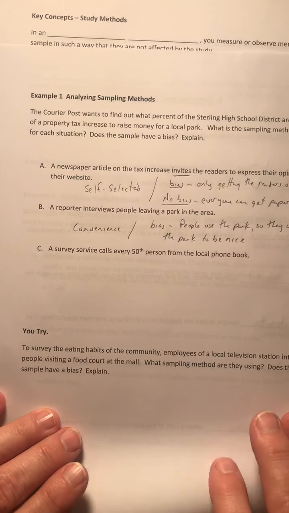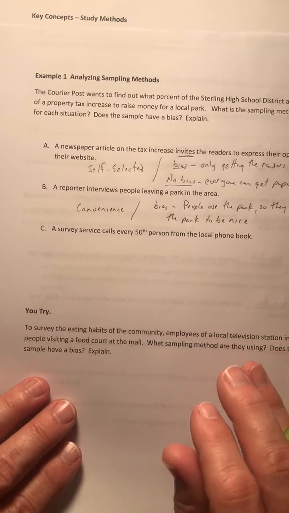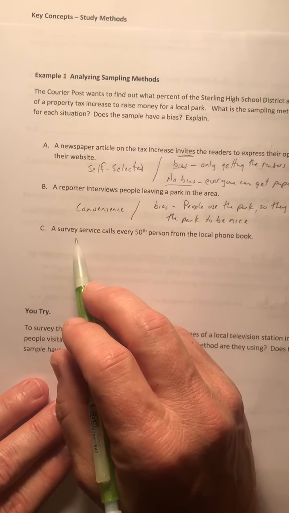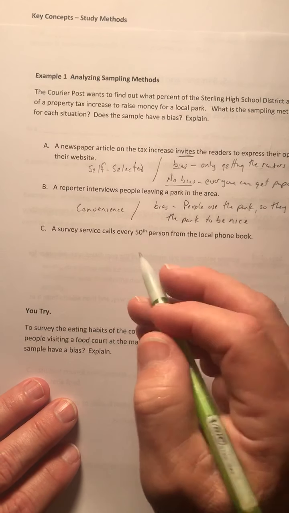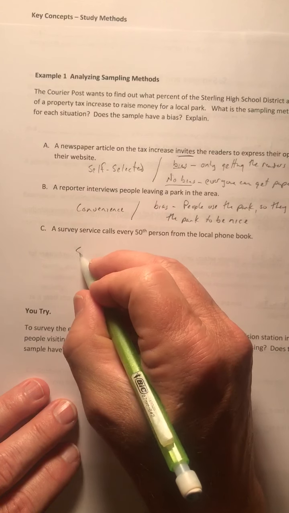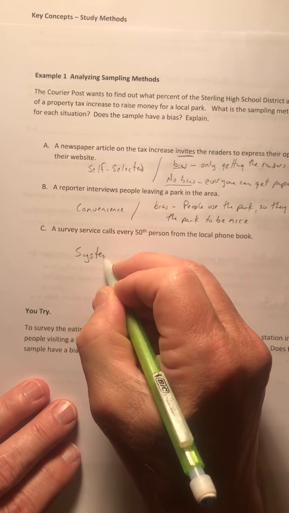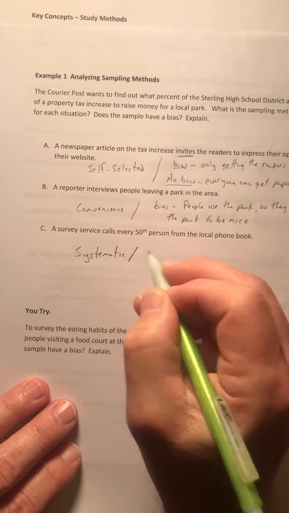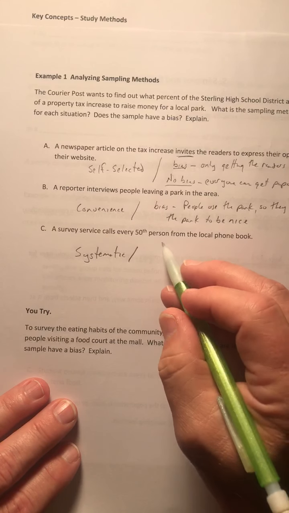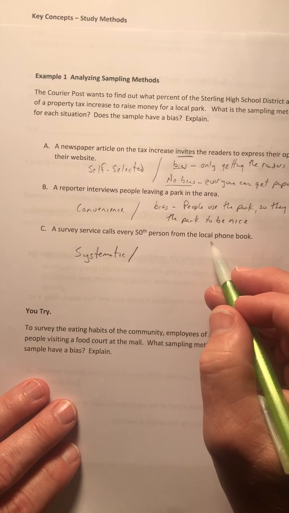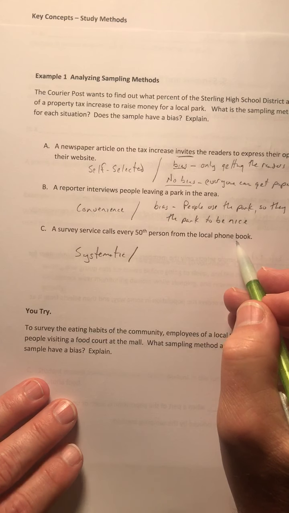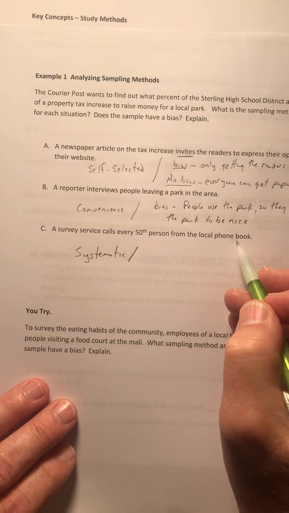All right, and then survey service calls every 50th person from the local phone book. This one is systematic. All right. And again, this one you can explain that there's a bias or there isn't a bias, because only people in the local phone book are people that have an actual landline.